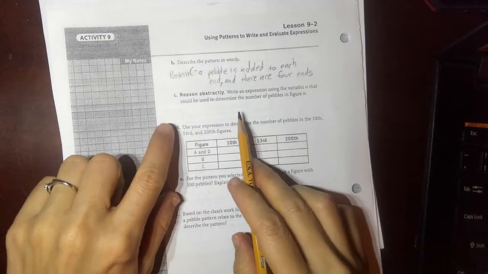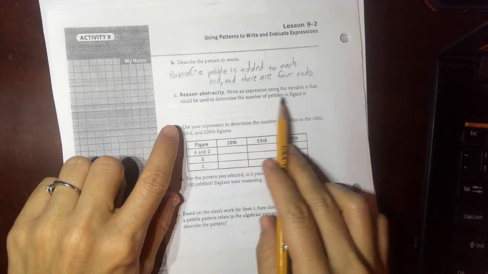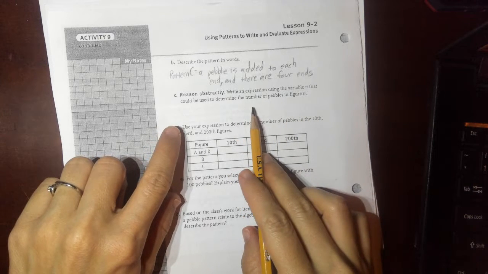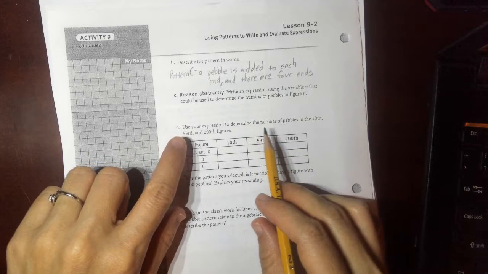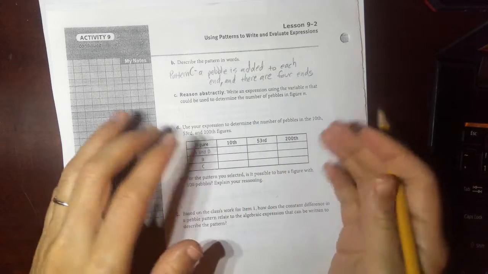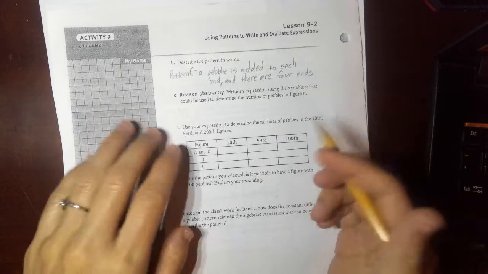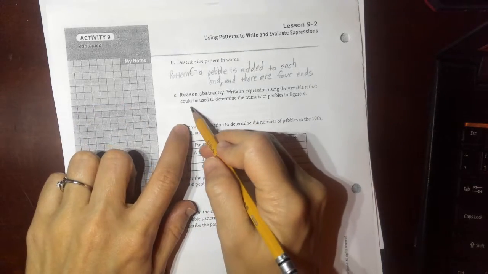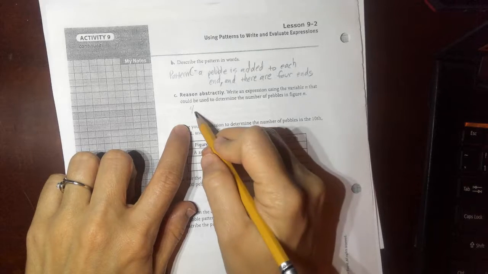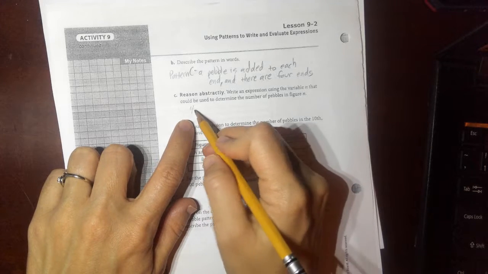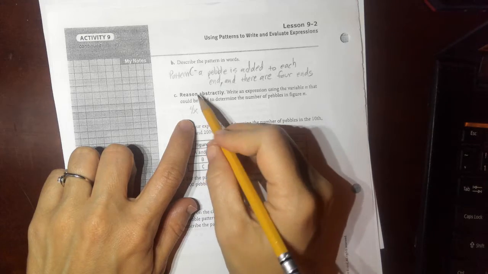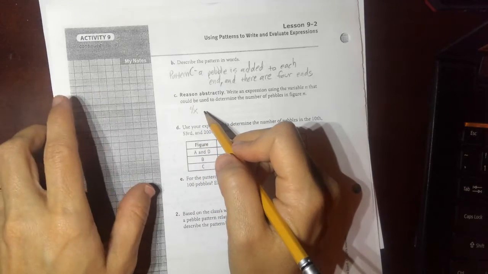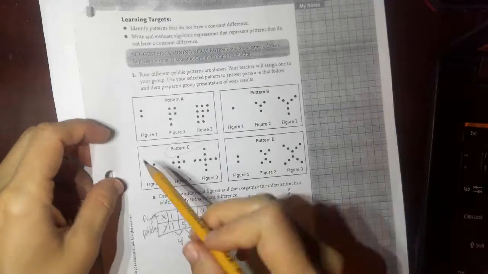Okay, and then we have to write an expression using the variable n that could be used to determine the number of pebbles in figure n. So before we can do that, we gotta figure out what the starting value was. So we know that our constant difference was 4, so we're going to start out with that. That's going to be next to our variable x, and then our starting value from the pattern was 1.